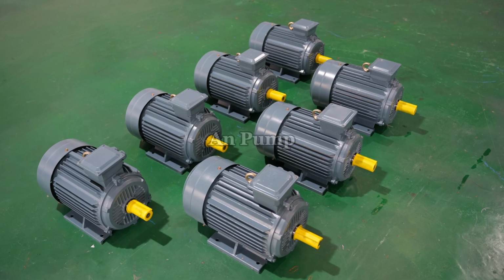Starting conditions are another important consideration. Some pumps require high starting torque. Examples include large slurry pumps, vertical turbine pumps, and high-head multistage pumps. In these cases, soft starters, or variable frequency drives, also known as VFDs, are commonly used.